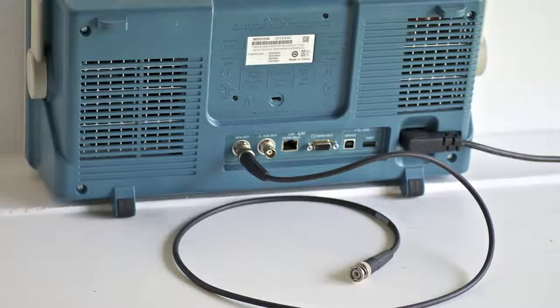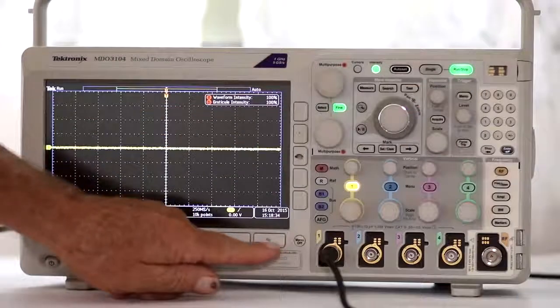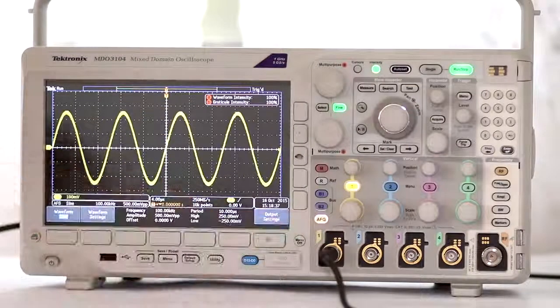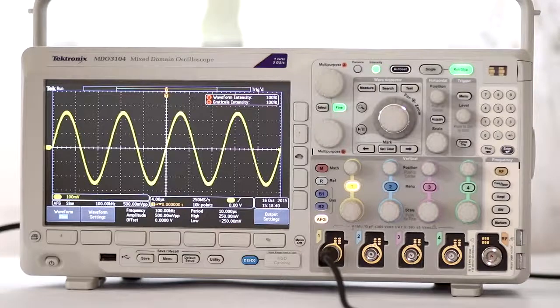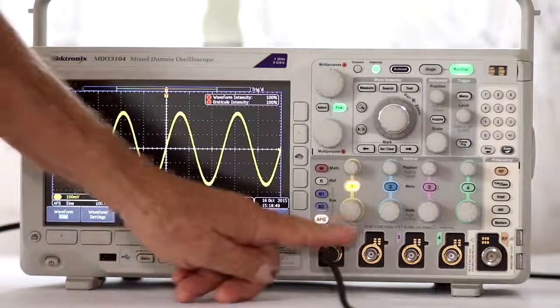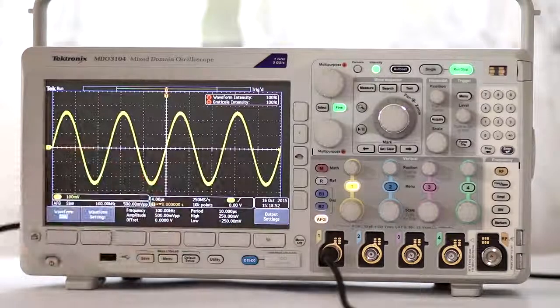To begin, we'll display a signal from the built-in arbitrary function generator, or AFG. We've connected a BNC cable from the AFG output on the back panel to the channel 1 analog input on the front panel. We could just as well access an external signal through a probe, but this method works well because electrical parameters can be adjusted easily for comparison. Here we have chosen the default sine wave with default voltage and frequency values.